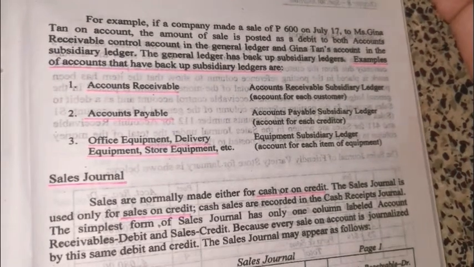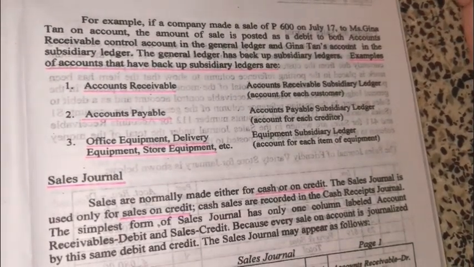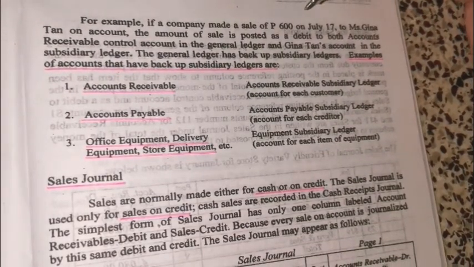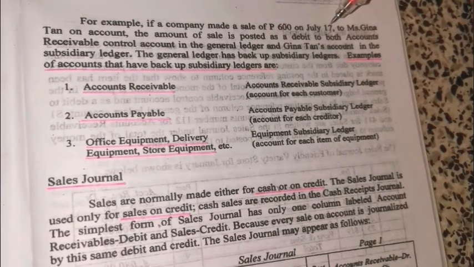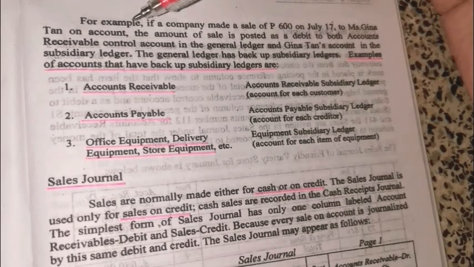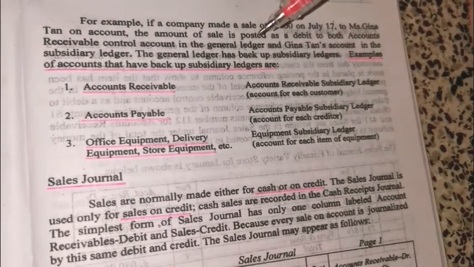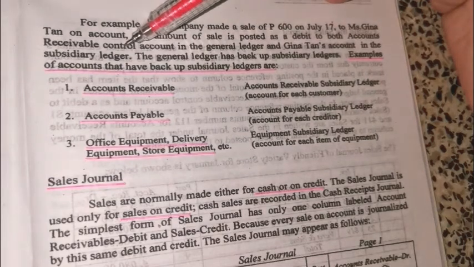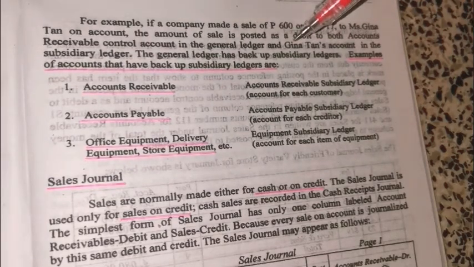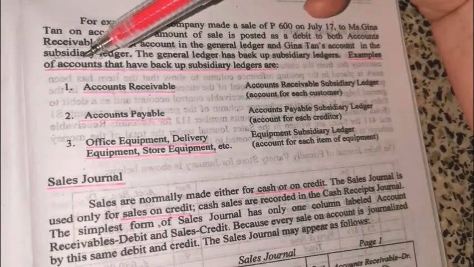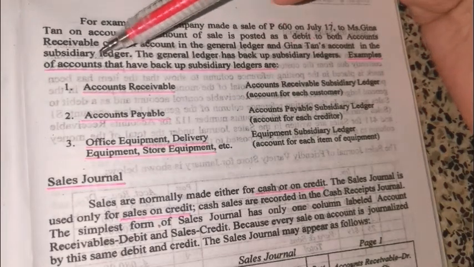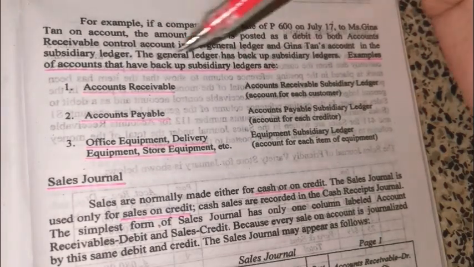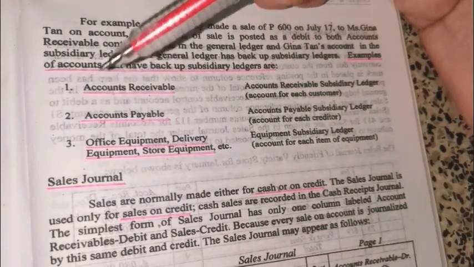For example, if a company made a sale of 600 pesos on July 17 to Miss Gina Tan on account, the amount of sale is posted to debit dun sa accounts receivable control account. Tapos yung sa kay Gina Tan's account, subsidiary ledger. So, kaya dapat nagmi-meet sila. So, examples of accounts that have backup subsidiary ledgers are, kanina, accounts receivable lang, di ba yung pinakita nga natin.